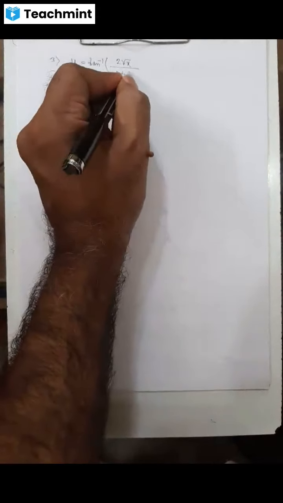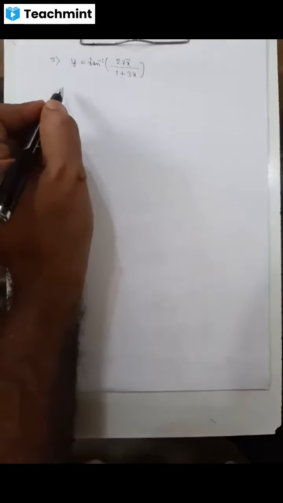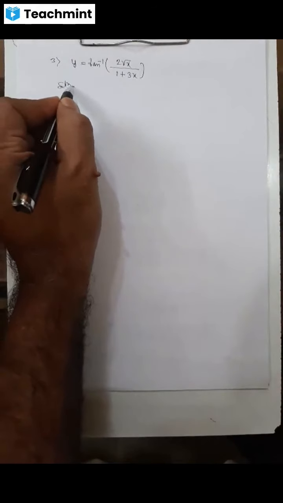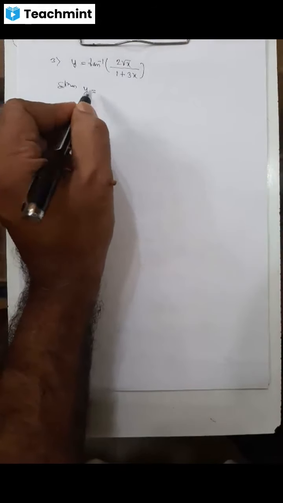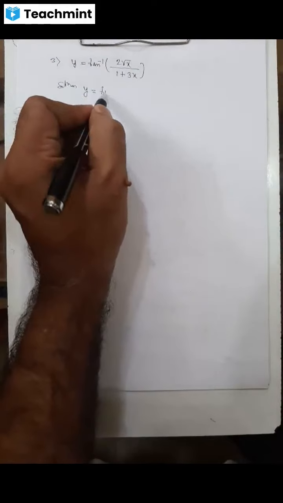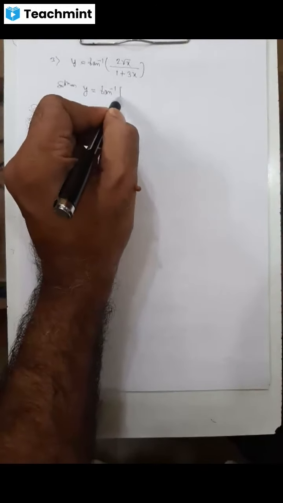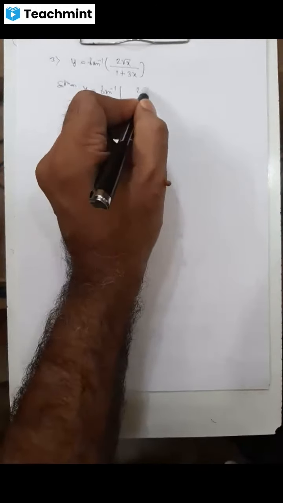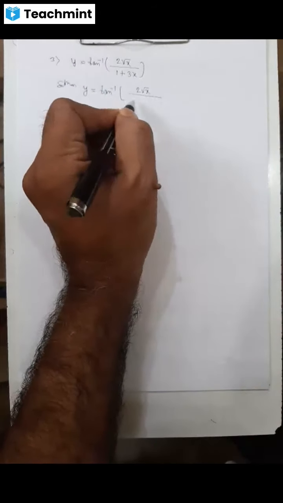Next number, third: y equal to tan inverse of 2 root x divided by 1 plus 3x. The solution. So y equal to, we have to keep it in terms of the standard formula, y equal to tan inverse in bracket 2 root x divided by 1 plus 3x.